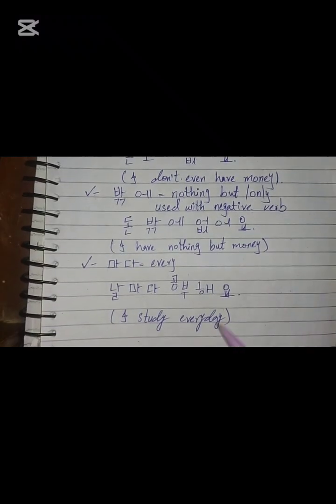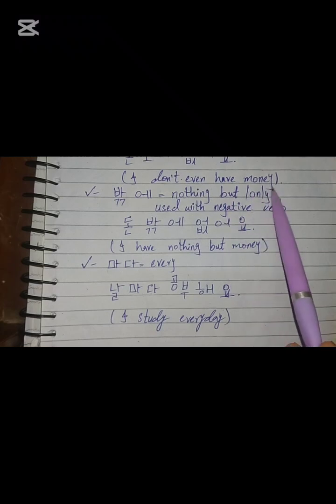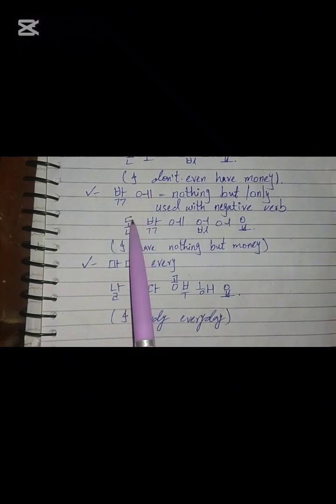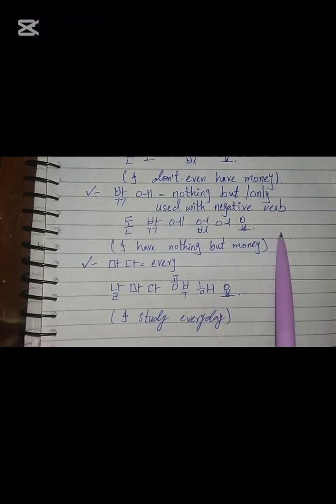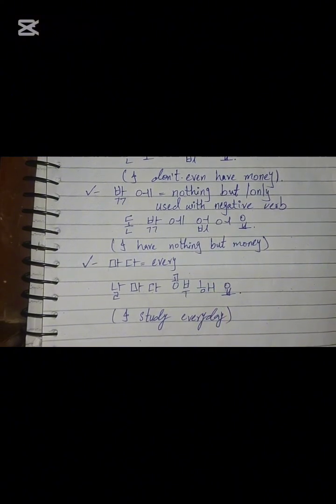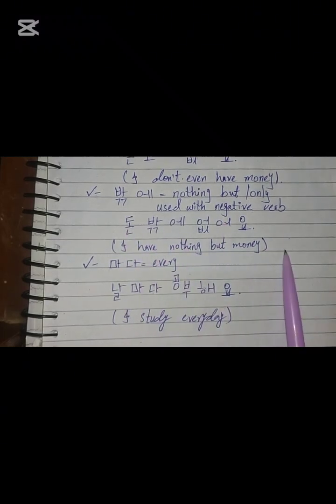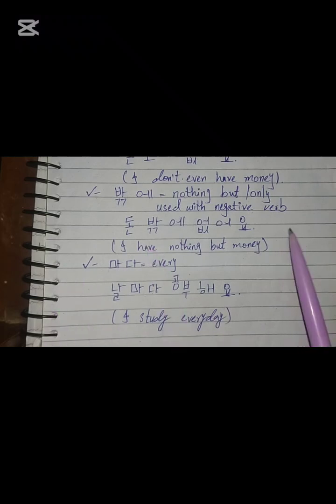Now the last two are these. First of all, we're going to talk about 밖에. 밖에 is basically nothing but, like only. It is used for only, or when we want to say nothing but, with a negative verb. It is always used with negative verbs. So if you see the example over here, 돈밖에 없어요. I have nothing but money. So every single time we have to use it with negative verbs like 없어요 or 못 or 안. So that's why we're using it with this. So 돈밖에 없어요. It's like nothing but or only.